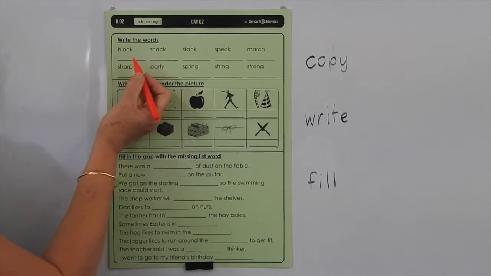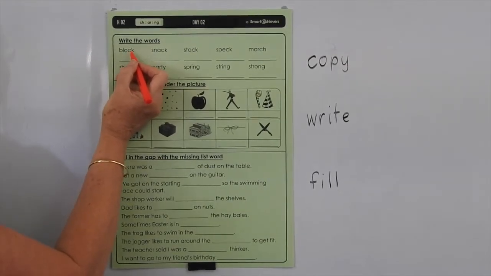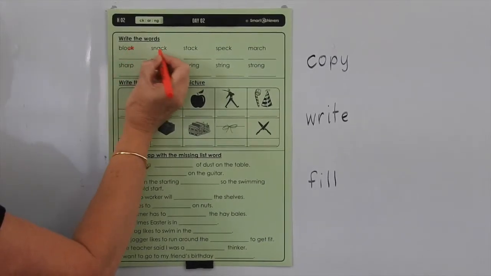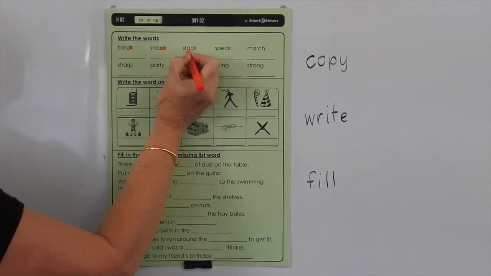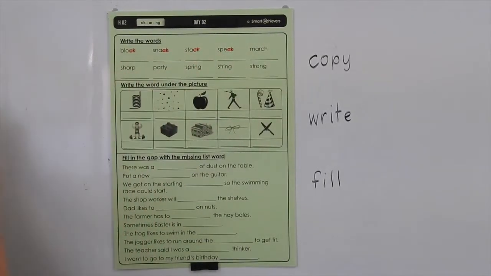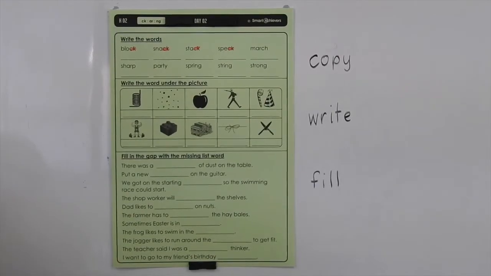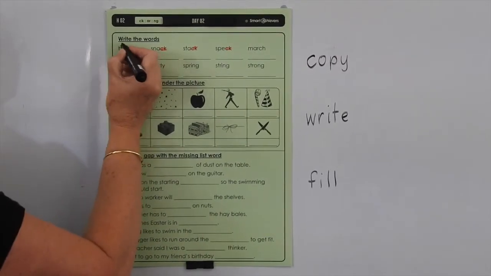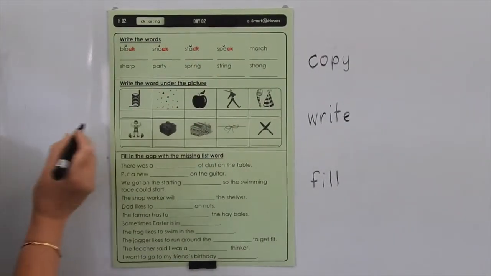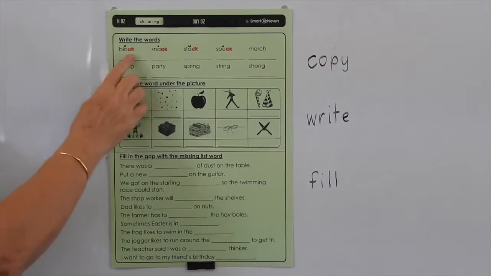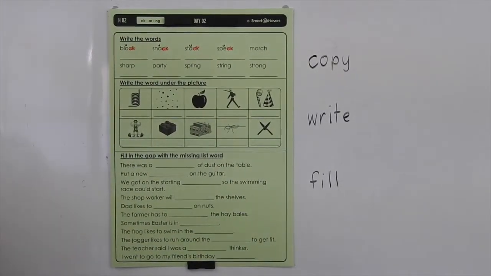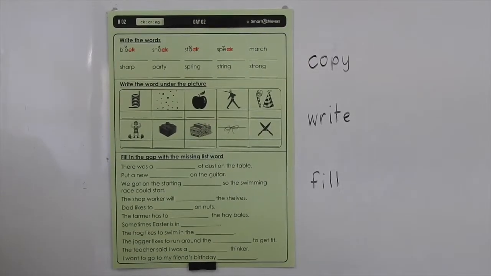So first colour for the first set of words, we're revising the CK after a short vowel. So I've got block, snack, stack, speck. So all of those words that end with the CK have a short vowel sound before them. And to show a short vowel sound, we just put a little cup on top of that vowel. O, a, e. Okay, the next set we're going to change colours and we're going to mark the R sound.